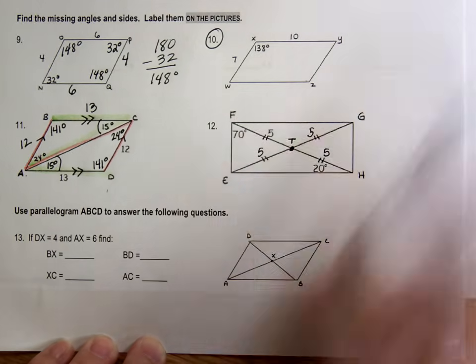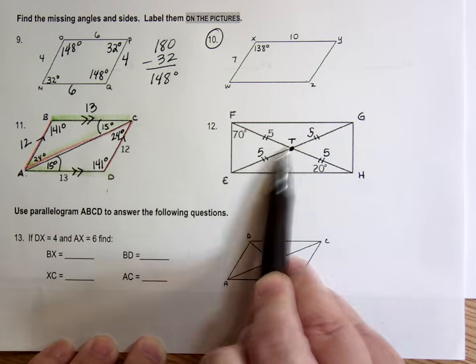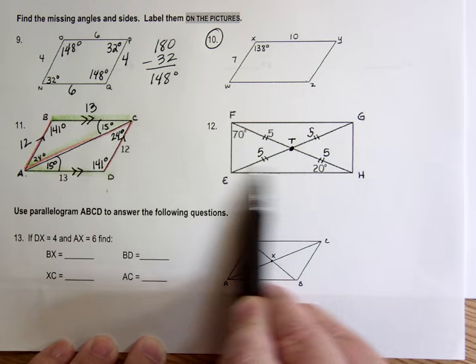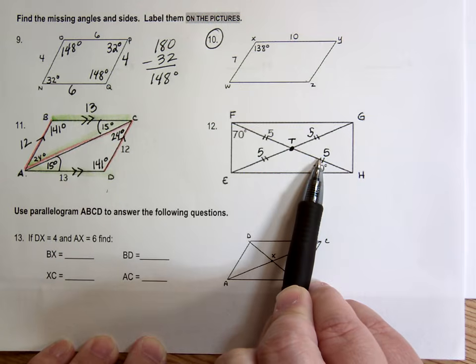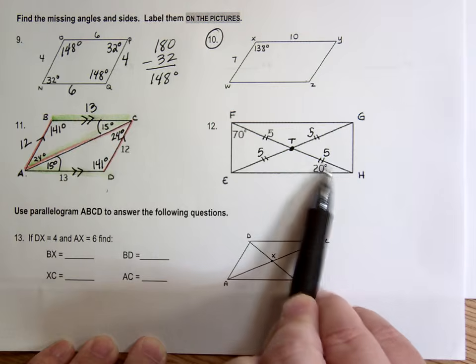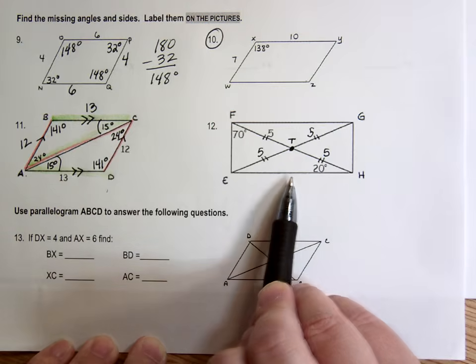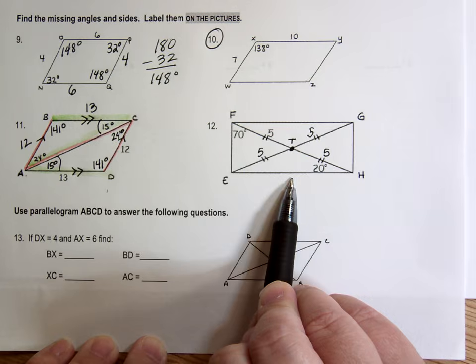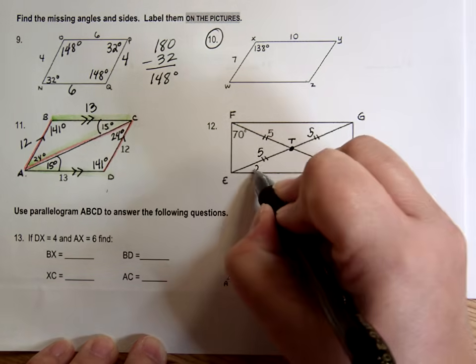Look at triangle ETH. Triangle ETH is an isosceles triangle because it has two side lengths that are the same, the legs. Remember that if we have an isosceles triangle, then the base angles are the same. The two sides that are the same are the legs. The one side that's different is called the base, and it's the two angles at either end of that that have to also be the same. So this is 20.